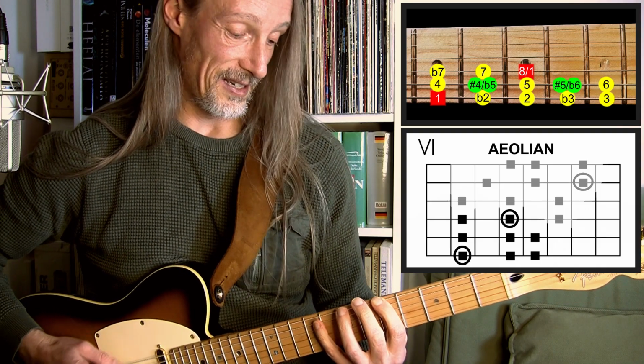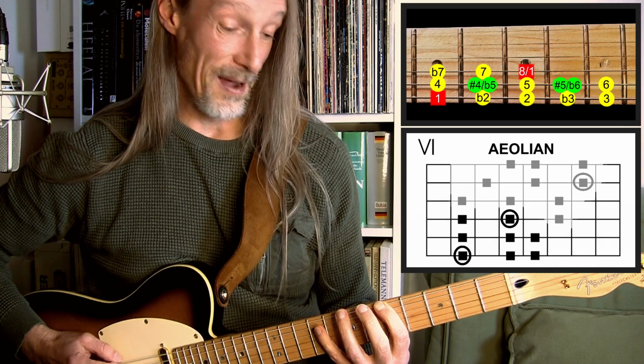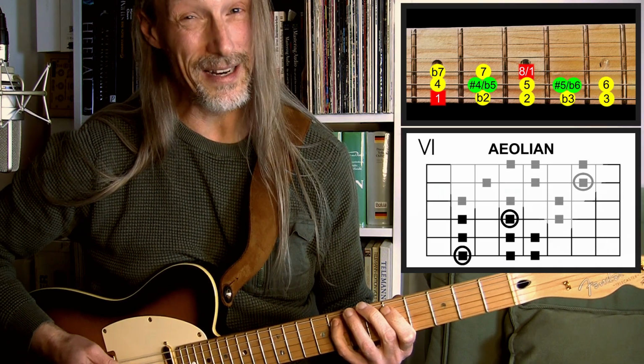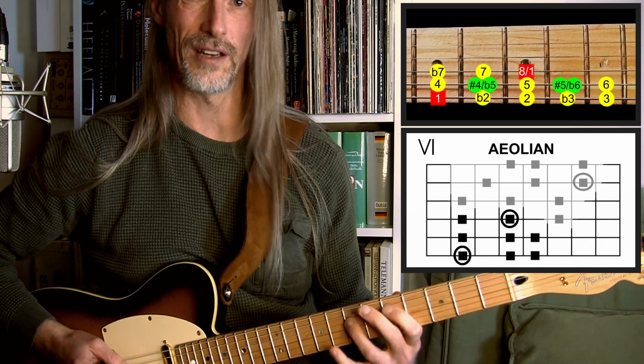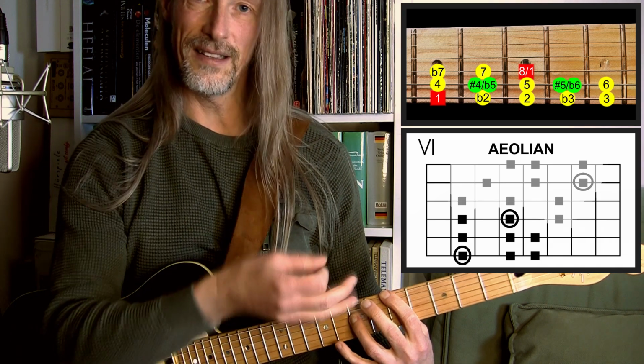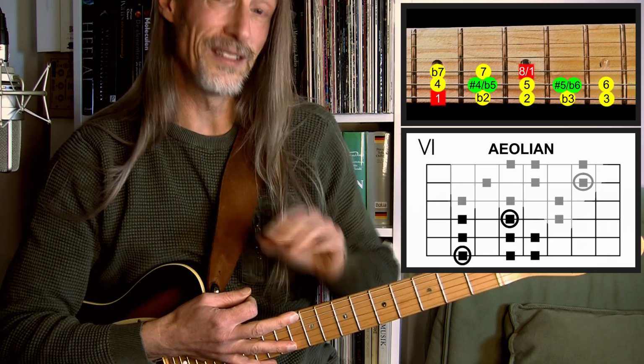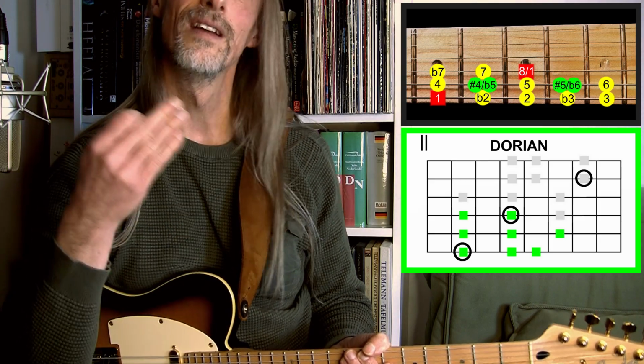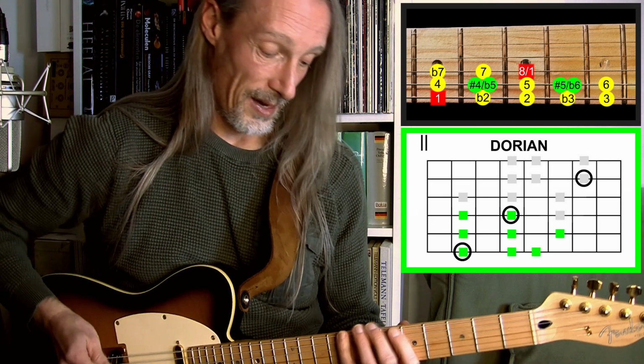Let's analyze this with interval patterns. Major 2nd, minor 3rd, perfect 4th, perfect 5th, minor 6th, minor 7th, and octave. Let's use this as reference scale to compare it with the other scales. Let's take scale shape number 2 to compare it with Dorian, because Dorian is mode number 2, scale shape number 2. When the first note is the root, when the starting note is the root, it equals the Dorian mode.